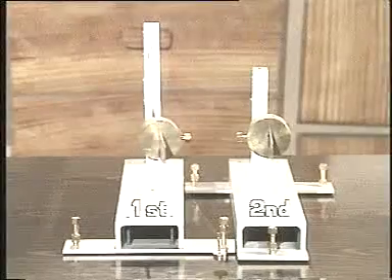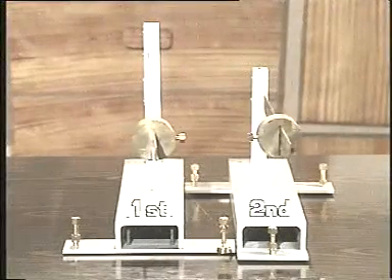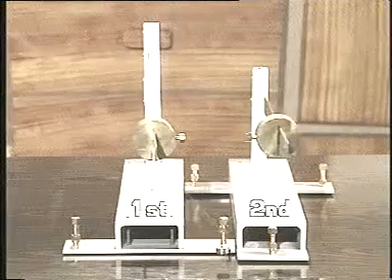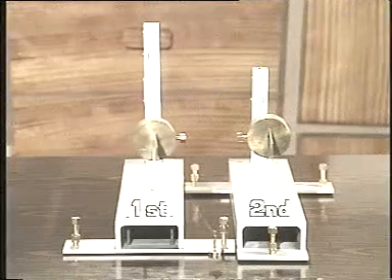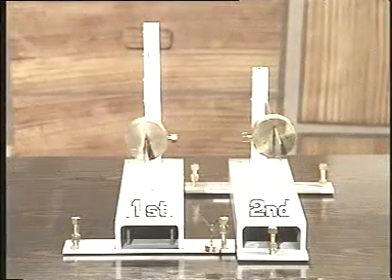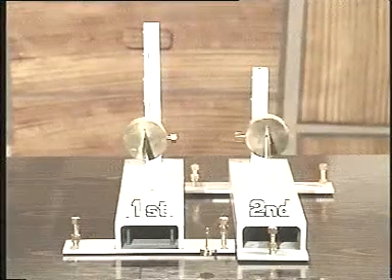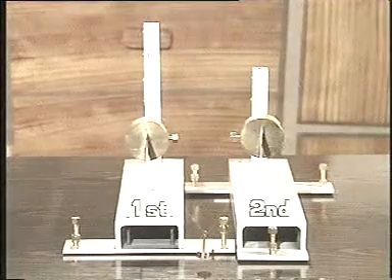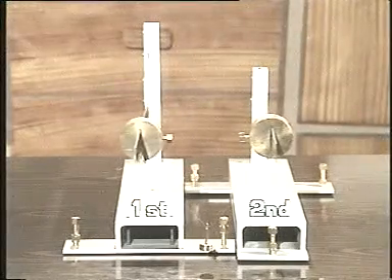Let us observe this motion for some more time. The first oscillator comes to rest for a moment. At that instant, the second oscillator has maximum amplitude of oscillation. If you continue to observe this motion, you will note that after some time, the amplitude of the second oscillator decreases and the first oscillator starts gaining in amplitude.